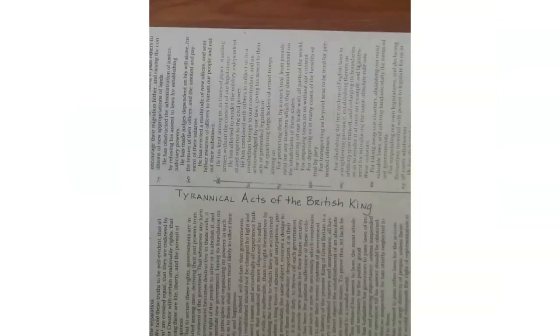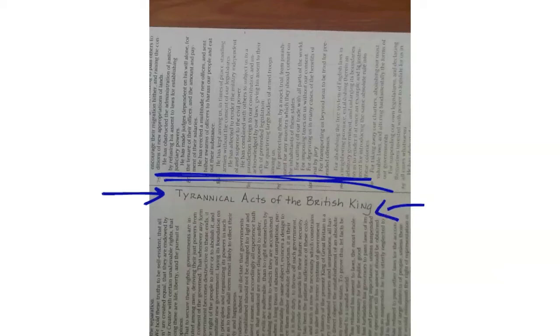So what I want you to do is go back to the front page. This is the second column. Right here is the second column. And then I want you to write the tyrannical acts of the British king. So this is, again, all the things that the king and the Parliament have done to the American colonists. And as I said before, it's kind of like a laundry list. And we'll talk about that more in class.